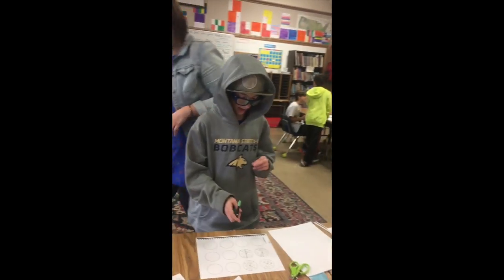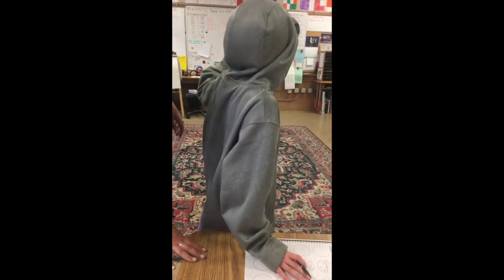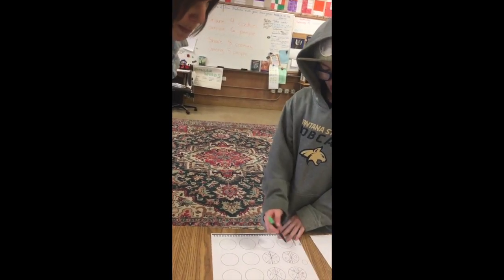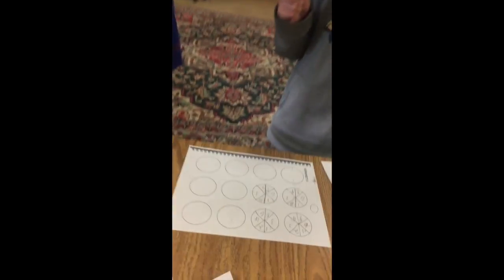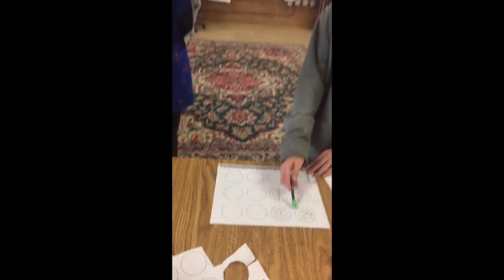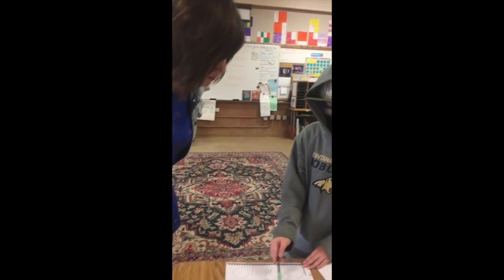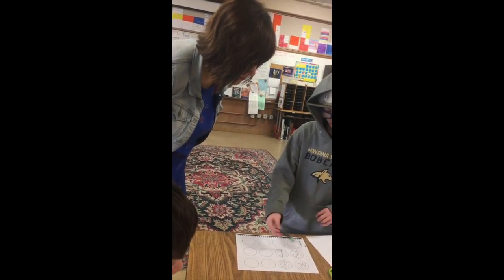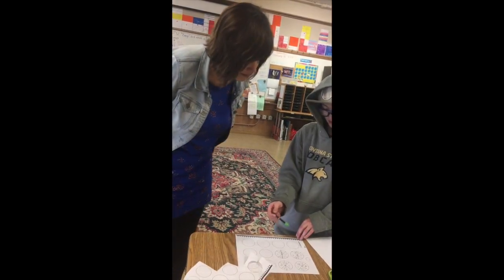Well, I know that there's 6 people and that there's 4 cookies, so I have the 4 cookies here. And then I split it into 6, so that each person would get an equal amount. So then I put the numbers in them, and then I'm going to add, each person gets 1/6 in each of the cookies. So I'm going to add all the 1/6 steps together.